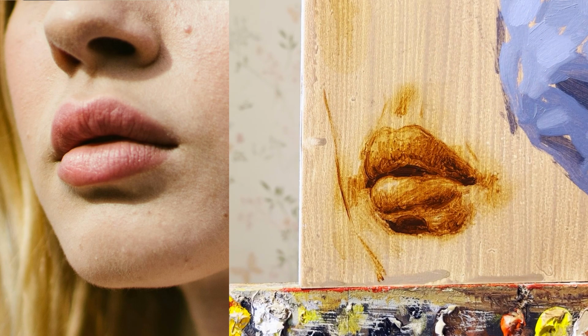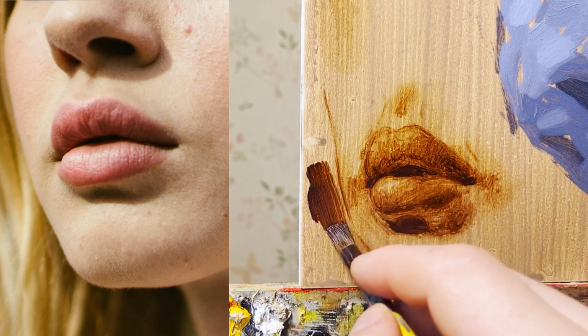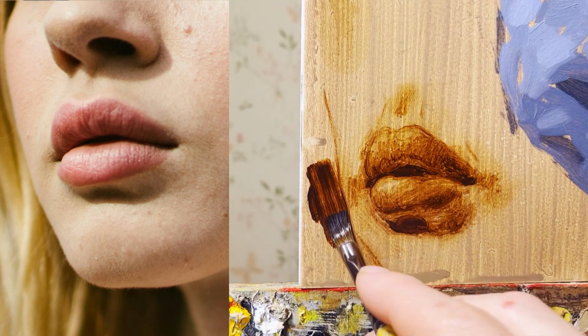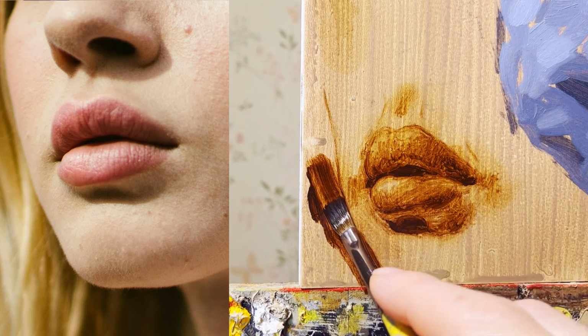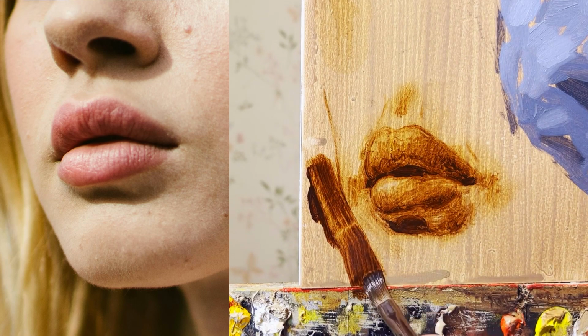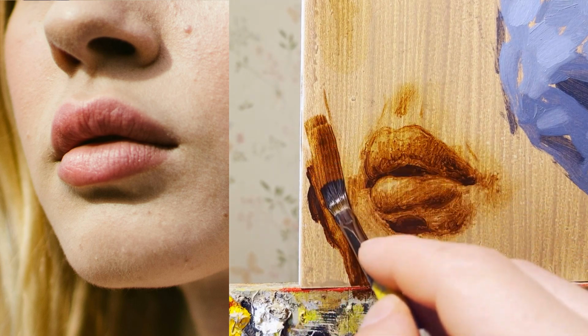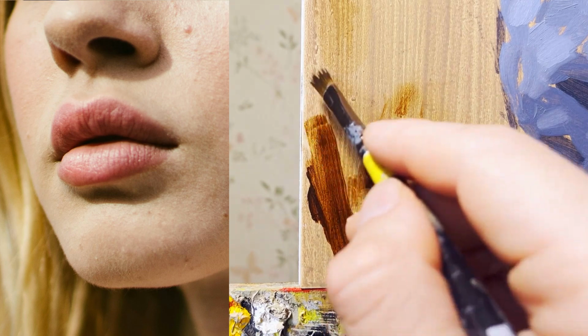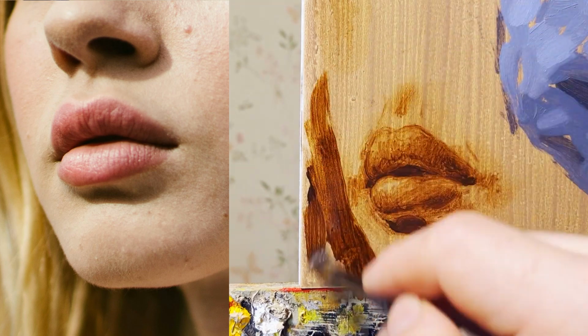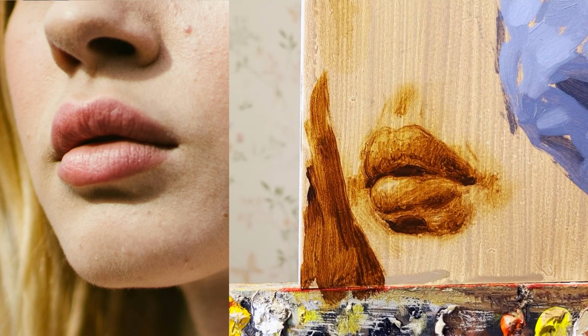But yeah, that's a good point to stop for today, and maybe one last thing I'll do is just put a slightly darker background behind this side of the mouth, just to make that clear. Just contextualizes the lips a little bit more.